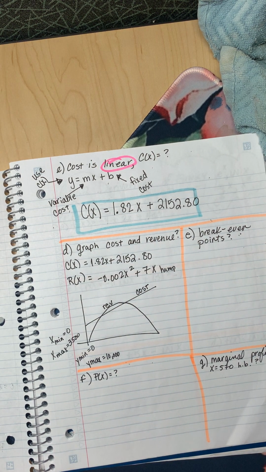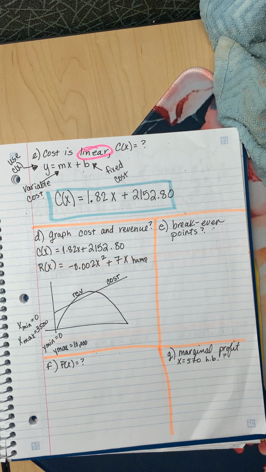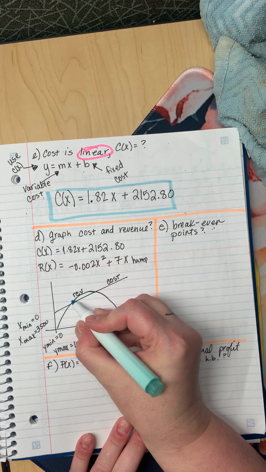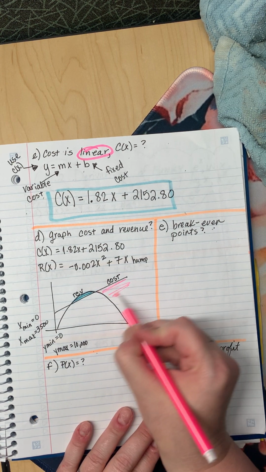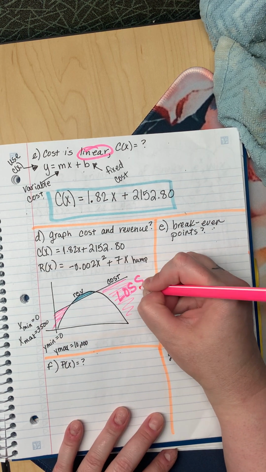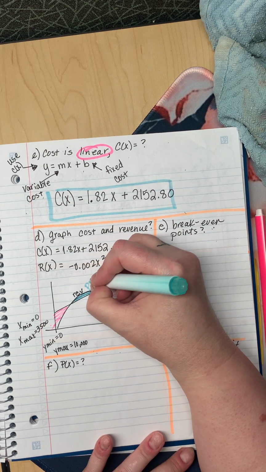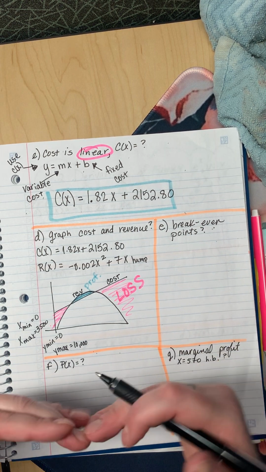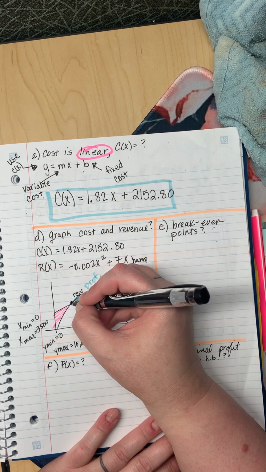Okay. Now it says, what are the break-even points? Well, the break-even points are when you stop profiting and you start losing money. Well, profit is the part of the hump above the cost line, and loss is the part below the cost line. So this pink is the loss on both sides, and then this little blue stuff is the profit. Well, we want to know the exact point when those two meet, as in when we have 0 profit and 0 loss. And there should be 2 spots.